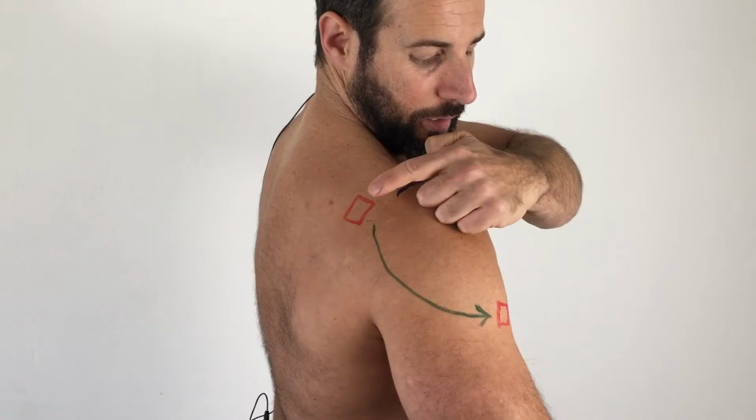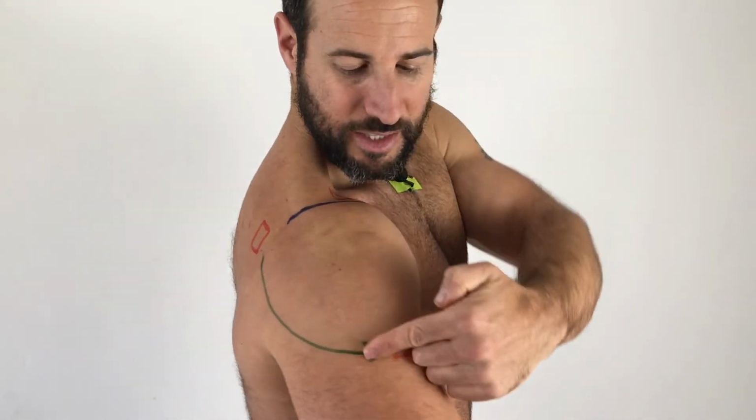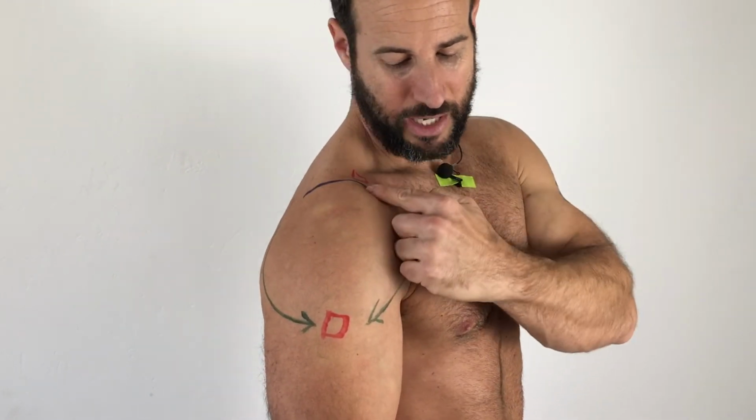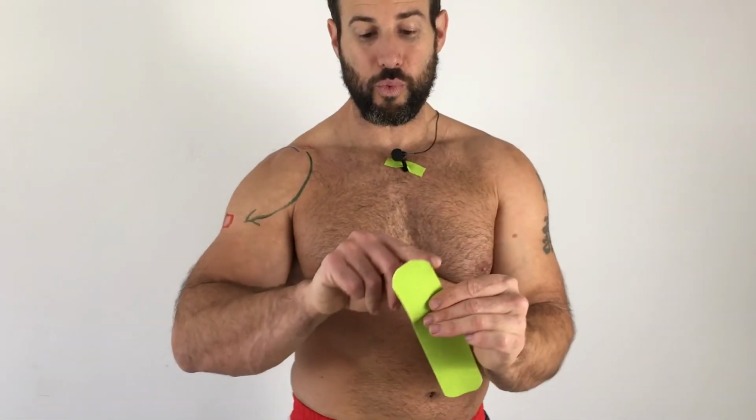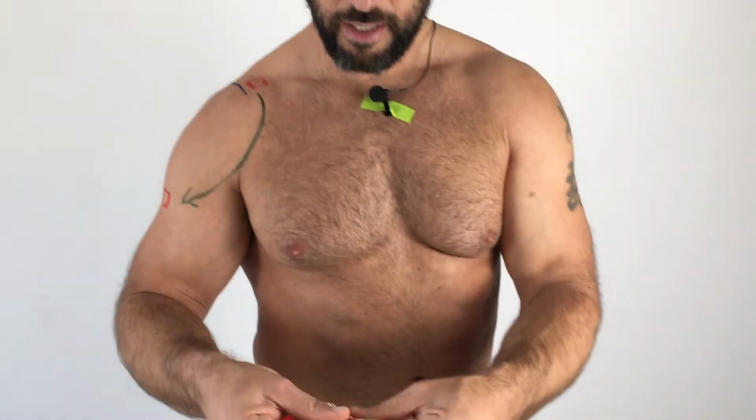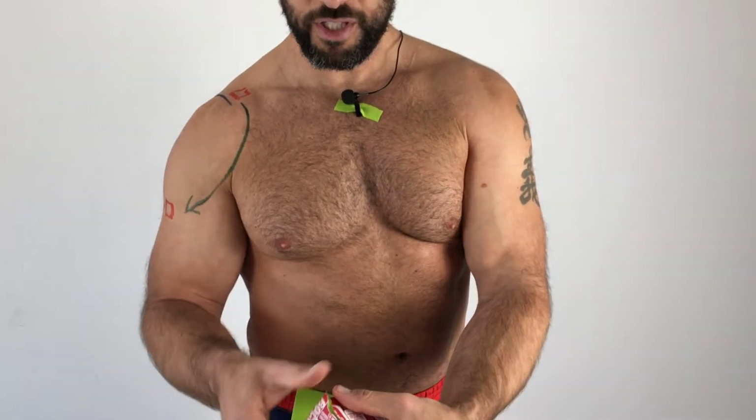On the back, you're going to measure from this red square to the same deltoid tuberosity and trim again, and then the final piece of tape is going to run from red square to red square. So you're going to end up with those 3 pieces of tape, and this is how it's going to look. You're going to make sure that you round those edges because that's going to make sure that the tape stays on way longer.